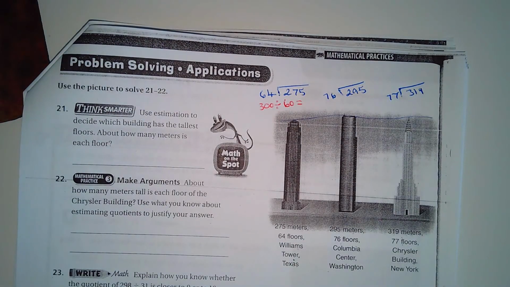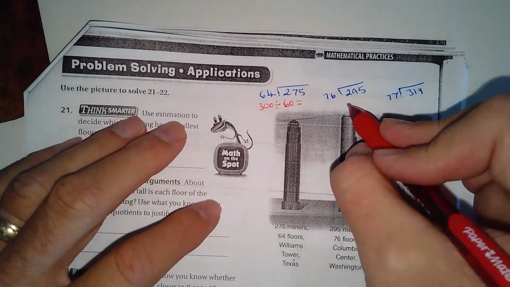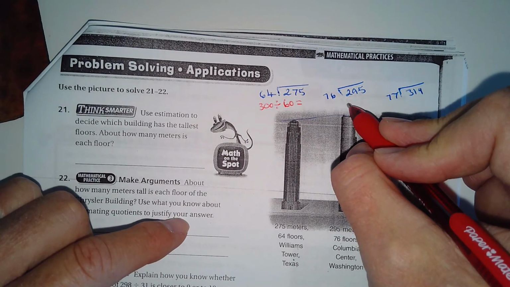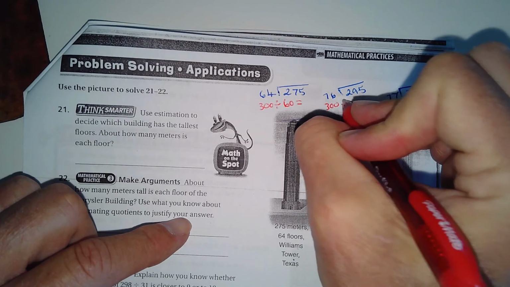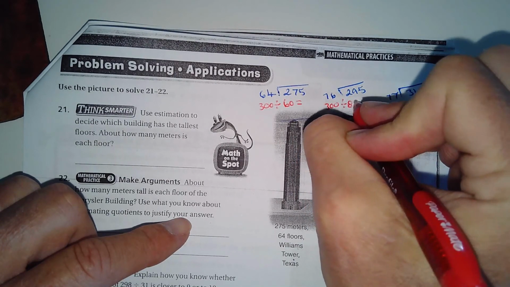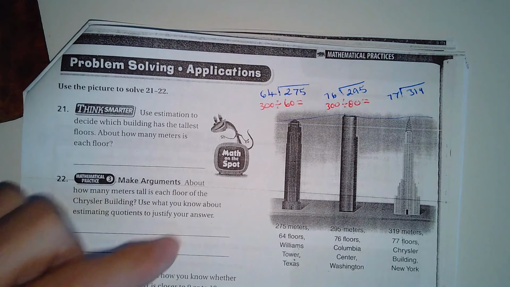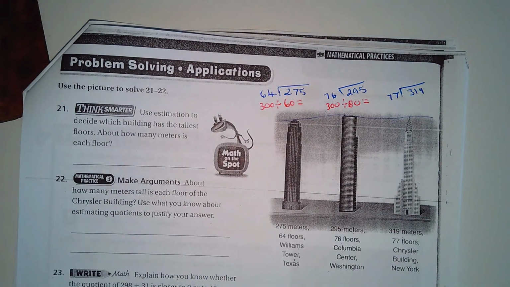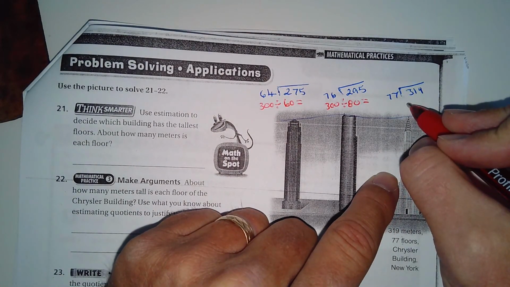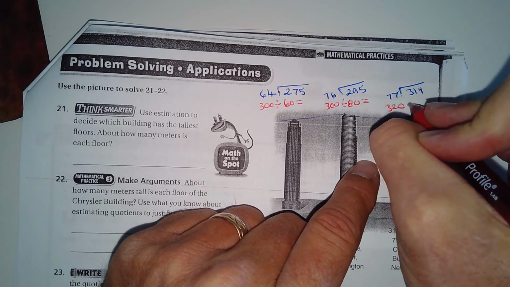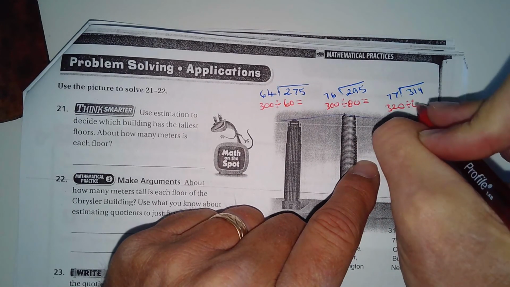How about the next one? What would you make this one, Ms. Reyes? Make that 80, and then the bigger one into the 300. Yeah, I think so. 300 divided by 80. Good. Mr. Milmore, what do you think for this last one? 319, you round to 320, and 77, you round to 80. Take it easy, man. Nicely done.